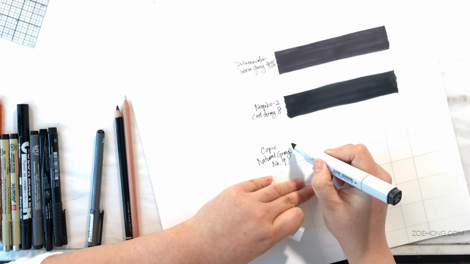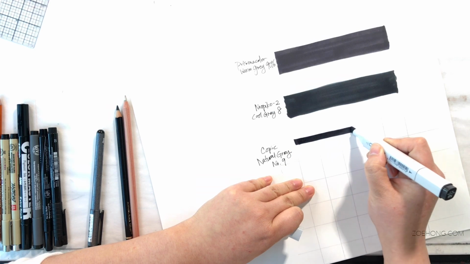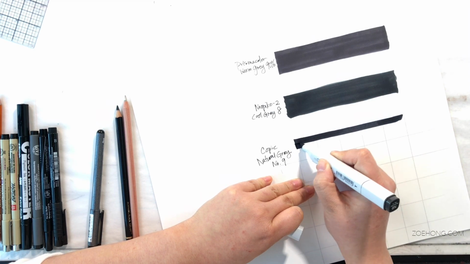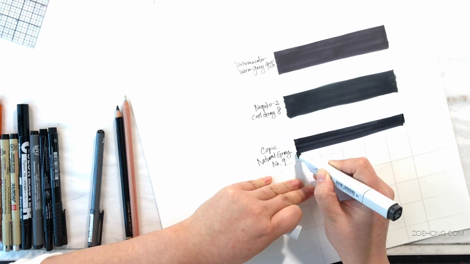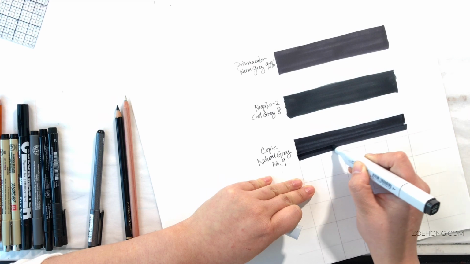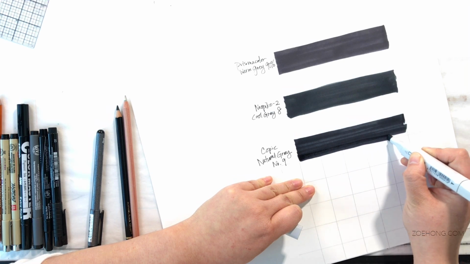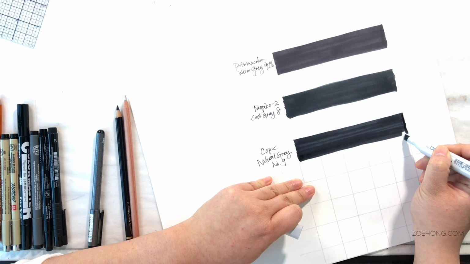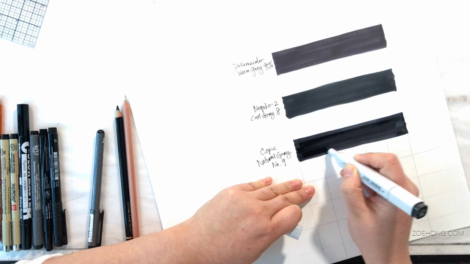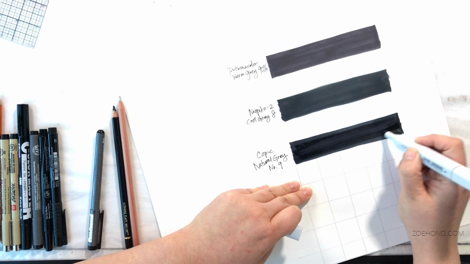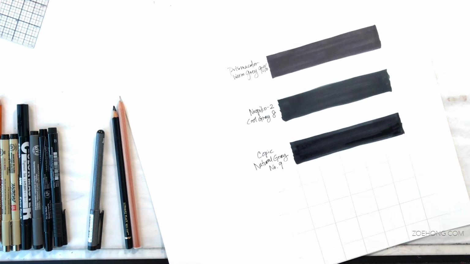So what I'm doing now is I'm laying down bars, test bars of the darkest grays I have in my marker kit. In the Prismacolor sets, I have a full set of warm grays and a full set of cool grays. So I made a bar for the warm gray. And in the Copics, I have Natural Gray 9 and I have a full cool gray series.